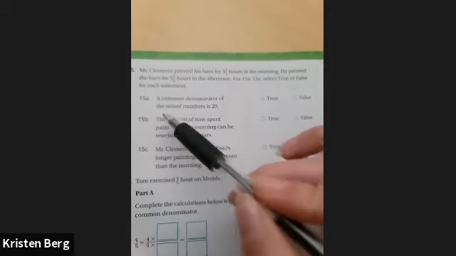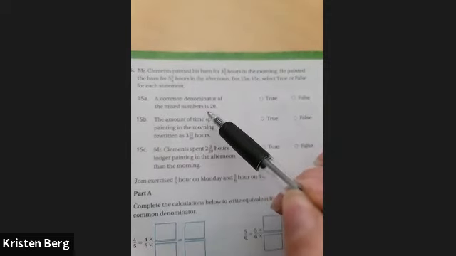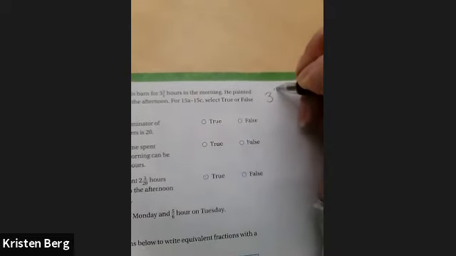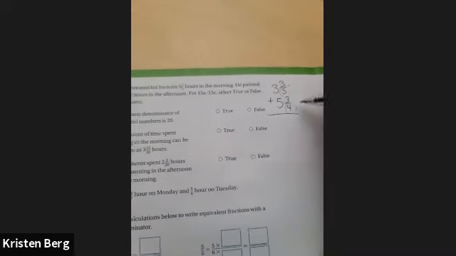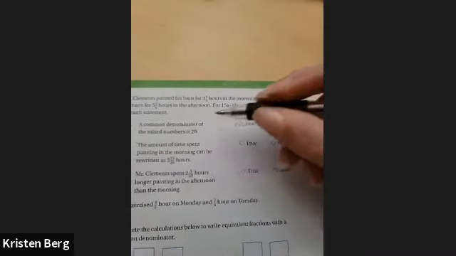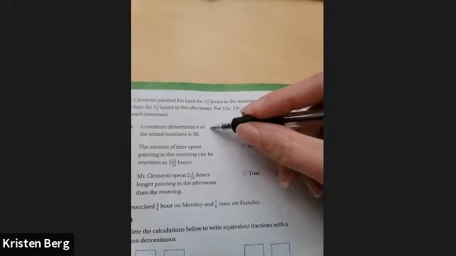A common denominator of the mixed numbers is 20. So we could do this real quick. 3 3/5. They want to know how much did he paint altogether. So to do that, we would have to add this. But in order to add, we first need a common denominator. So we could do the quick way of just multiplying these two, which would be 5 times 4. So what is 5 times 4? That is 20. So a common denominator of the mixed numbers is 20.